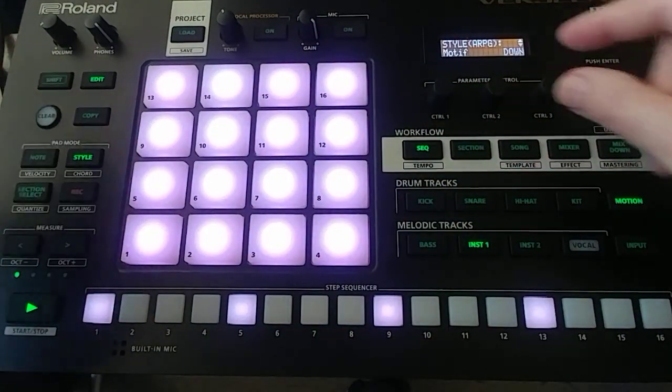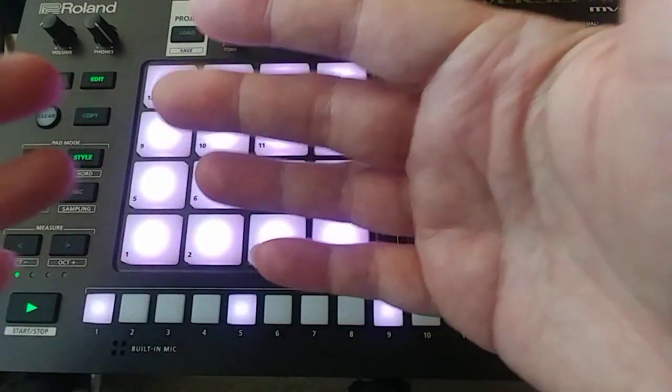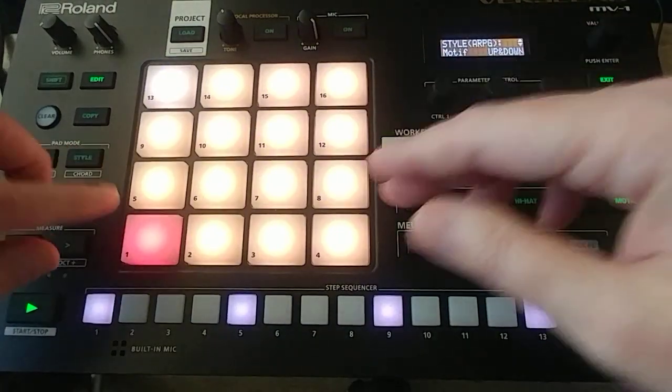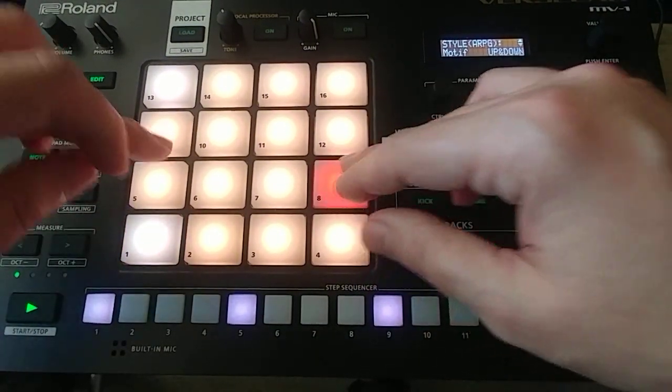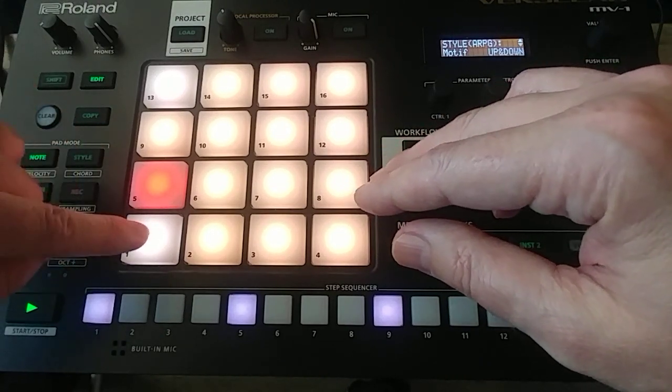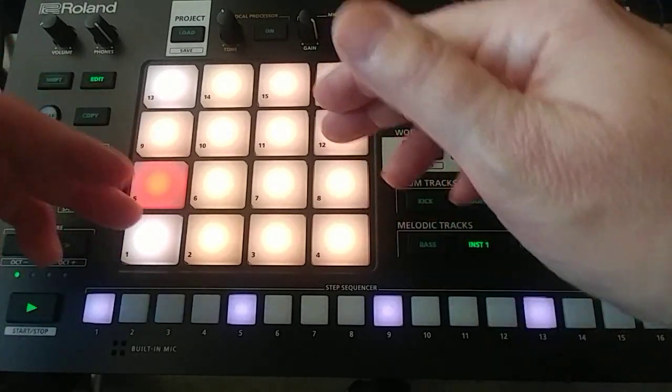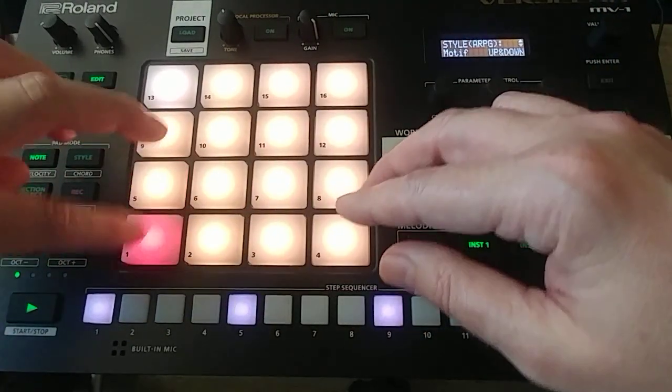Fantastic. We have an understanding, I think. Motif up and down does this. So if you have 3 notes, it goes up, and then back down. That's the end of it. And then it would restart over here. So it'll play back until it gets to the first note.